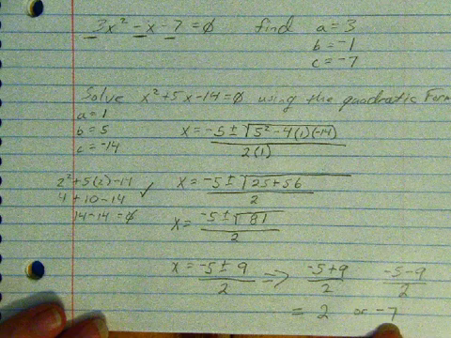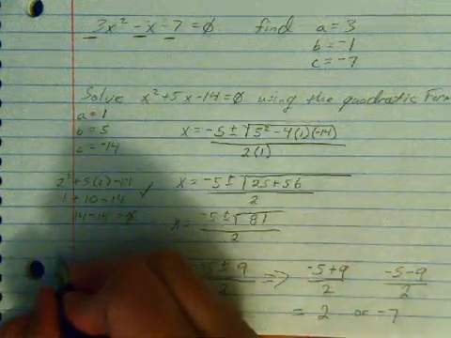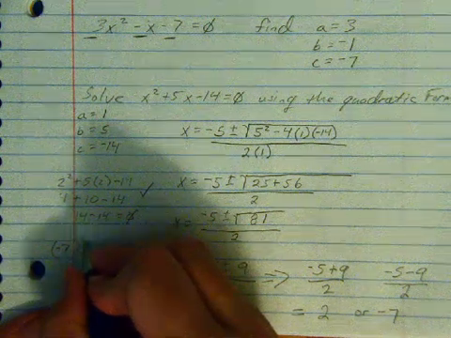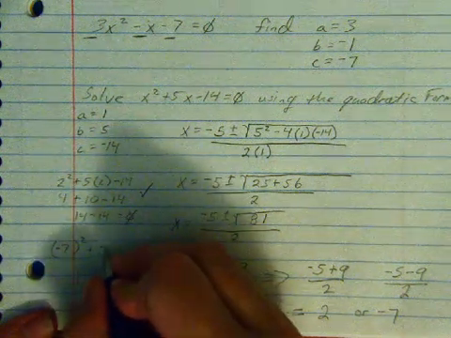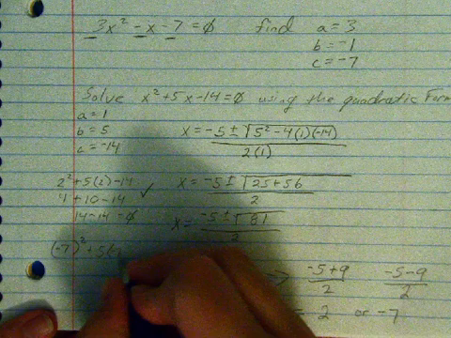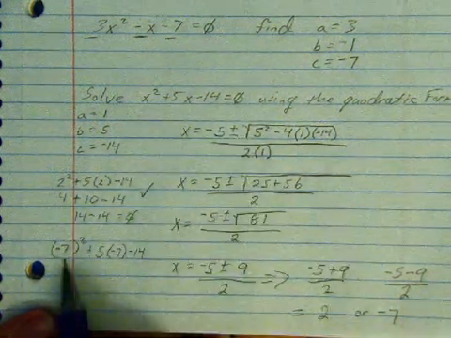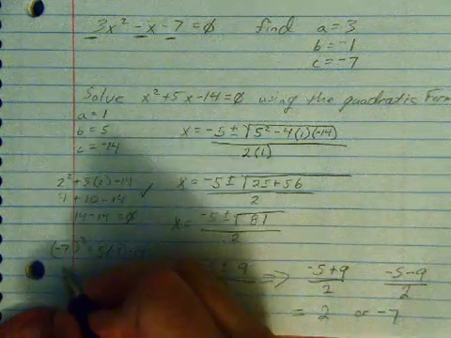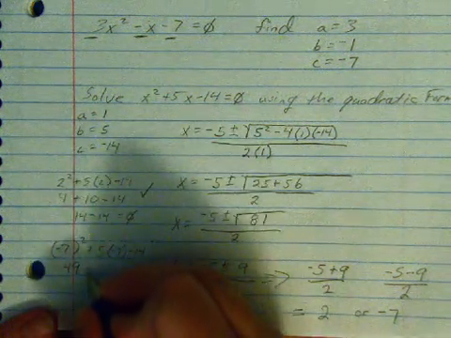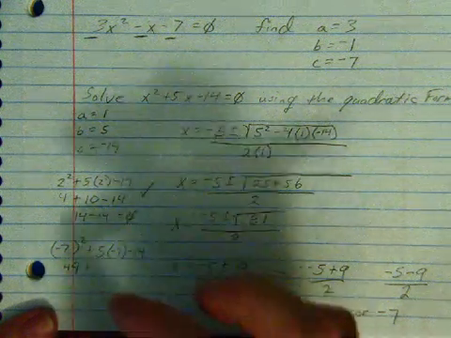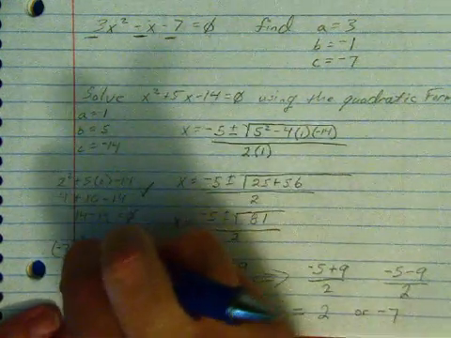Now we're going to try the negative 7. So we're going to go negative 7 squared plus 5 times negative 7 minus 14. Negative 7 squared is going to give us a positive 49. Negative 7 times 5 is actually going to give us a negative there.